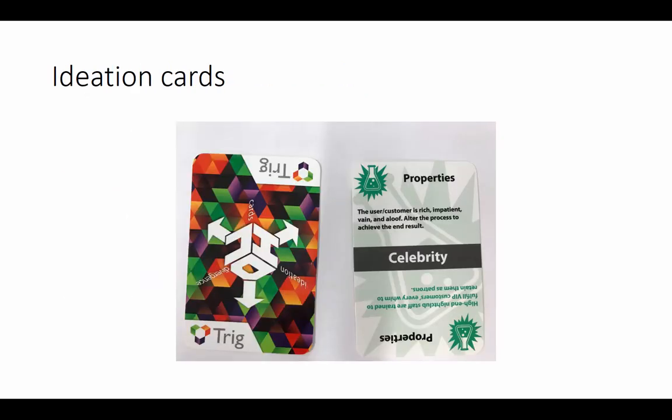And so we'll be using something called ideation cards, and here's a picture of them right here. The front looks like this. They come from this company called Trig. It's a design company, and they employ very talented people. On the back here, they have different ways that you can alter your design of your product. So here's one that says celebrity. The user/customer is rich, impatient, vain, and aloof. Alter the process to achieve the end result. And you can see upside down here they have an example of that. High-end nightclub staff are trained to fulfill VIP customers' every whim to retain them as patrons.